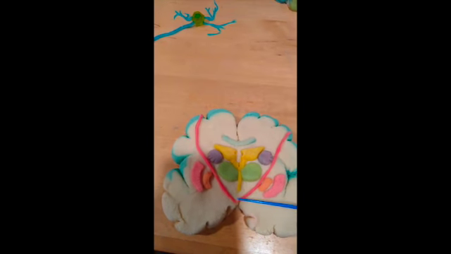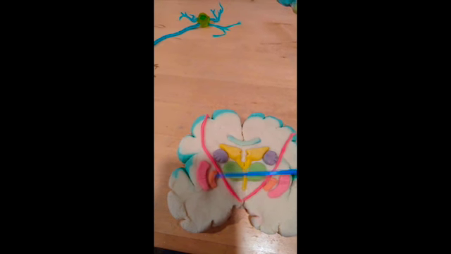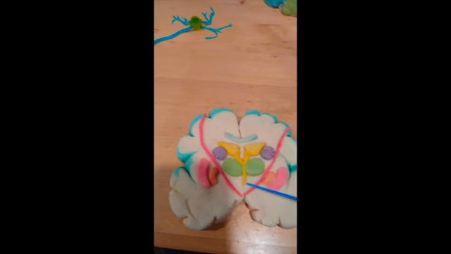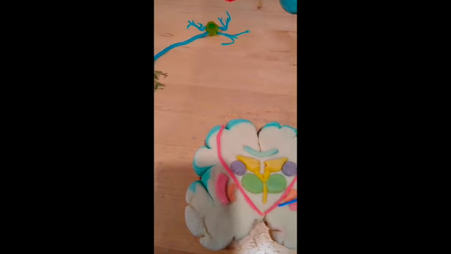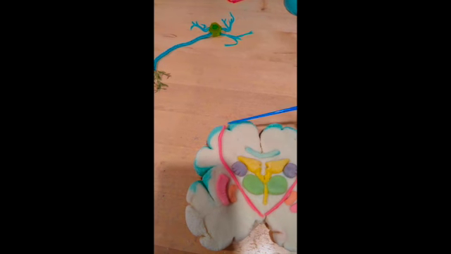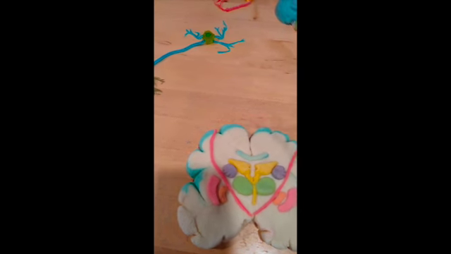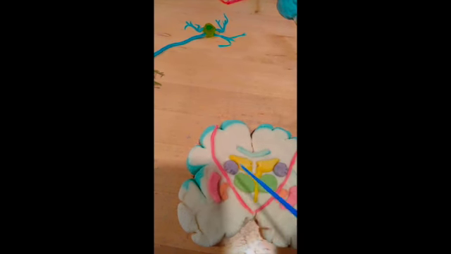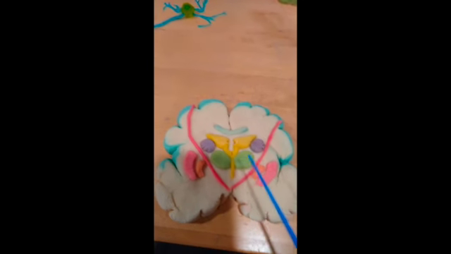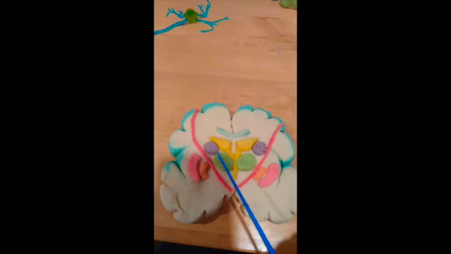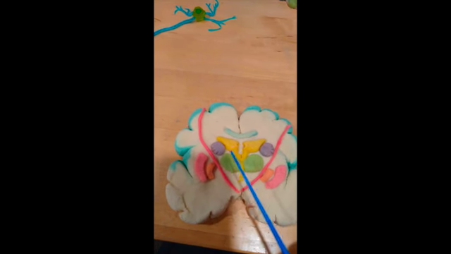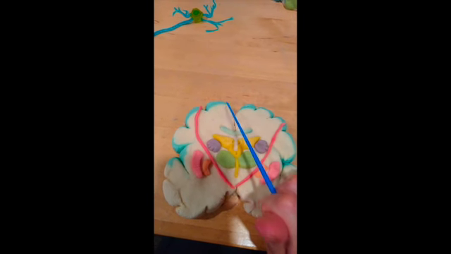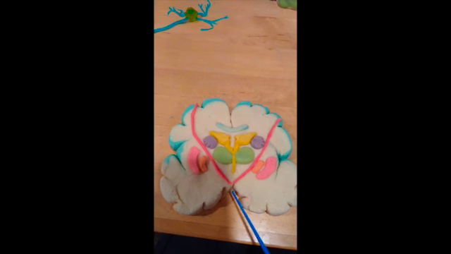These here going right here, those are the internal capsules. These are a lot of fibers that go to the cortical structures to communicate and bring information from subcortical structures to the cortex, and then also bring information.